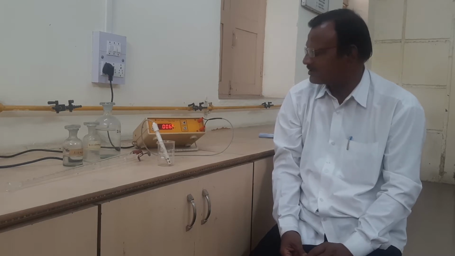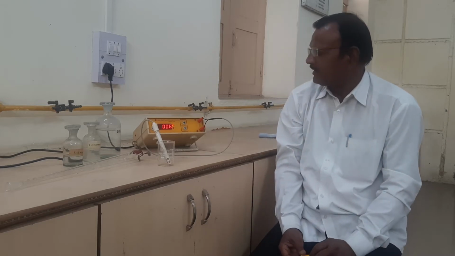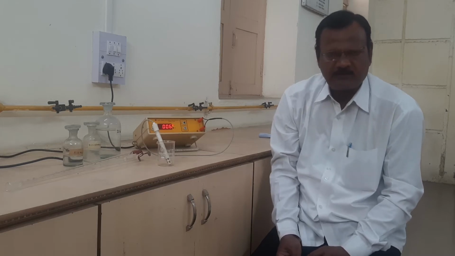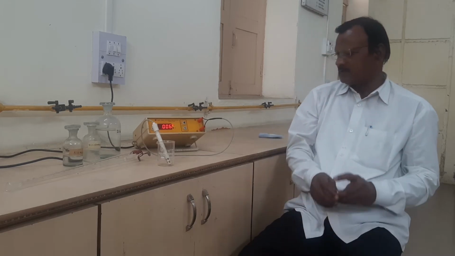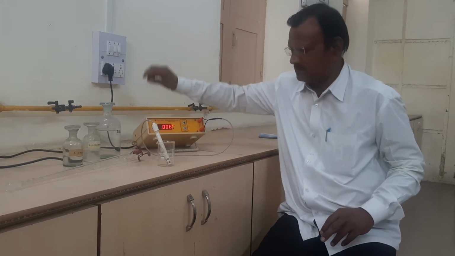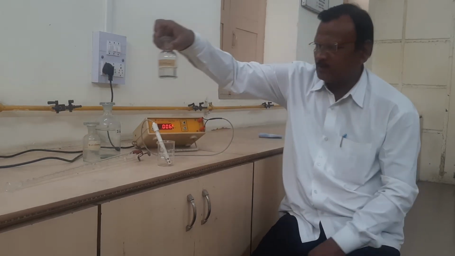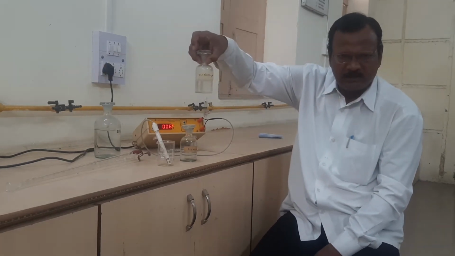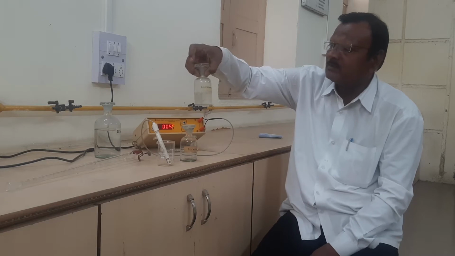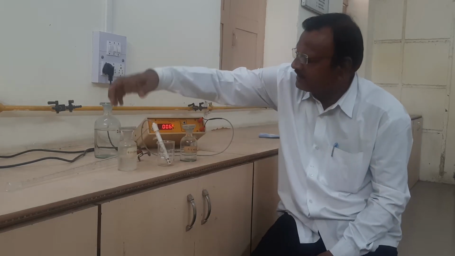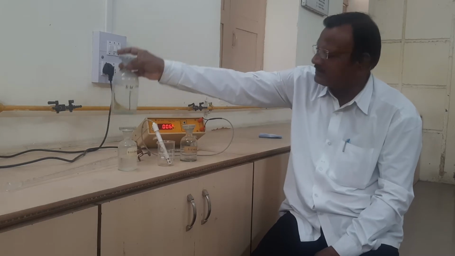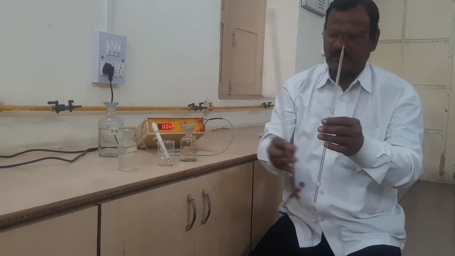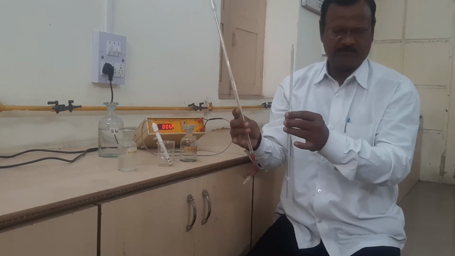The second part of this experiment is the titration between the mixture of weak acid and strong acid with alkali. The requirements are given to you here. This is the mixture of acids. Then the second one is the strong alkali, having a normality of 0.2 normal. Then another requirement, distilled water. Then one 10 ml pipette and one burette, isn't it?